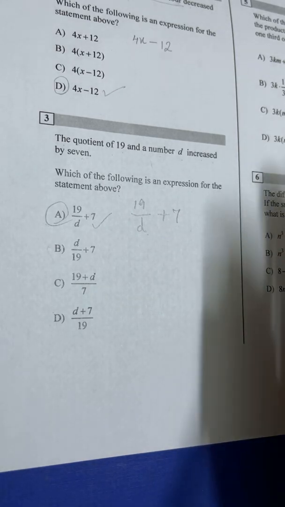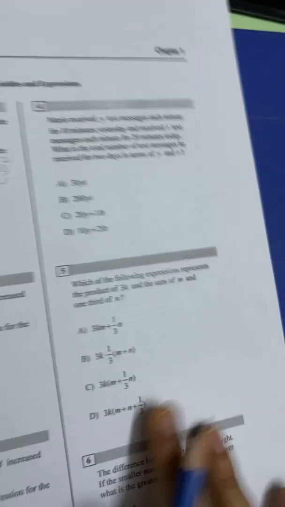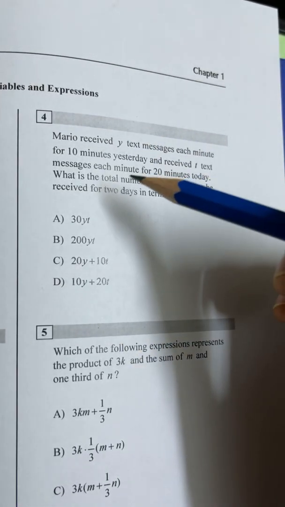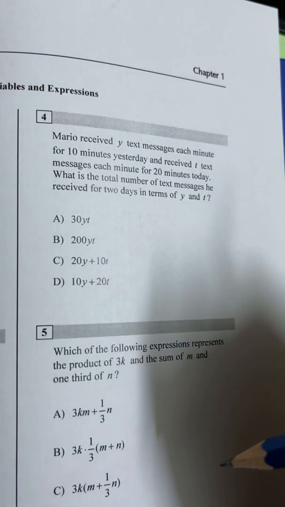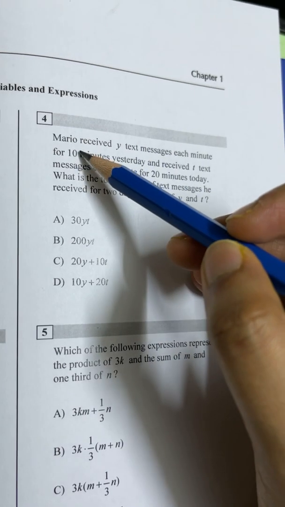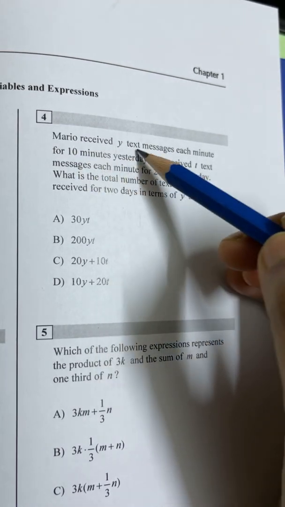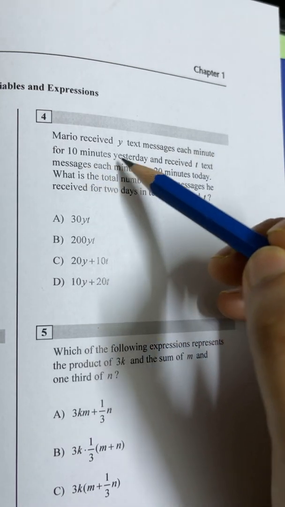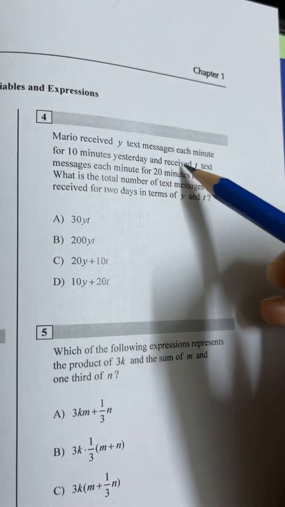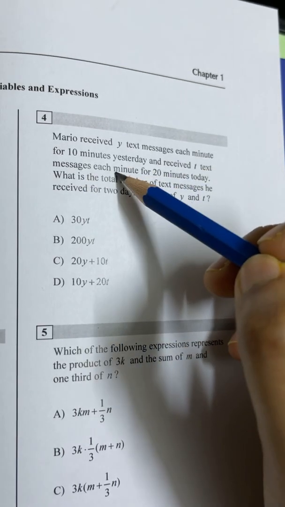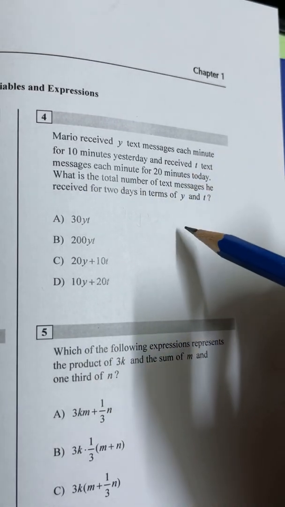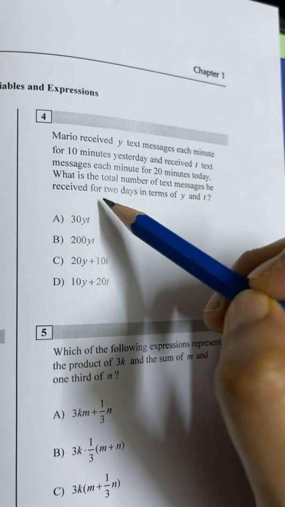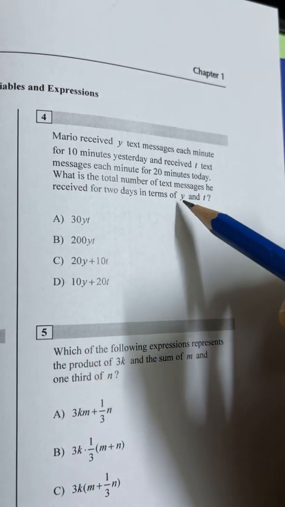Alright, let's see what we have for the next question. Okay, question number 4 here on your computer screens. Question number 4 says Mario received Y text messages each minute for 10 minutes yesterday and received T text messages each minute for 20 minutes today. What is the total number of text messages he received for 2 days in terms of Y and T?